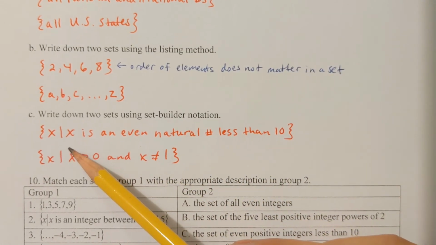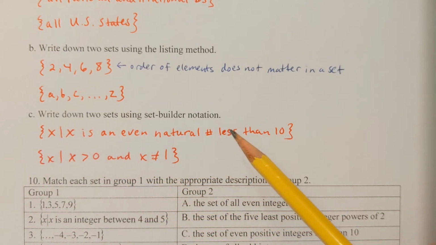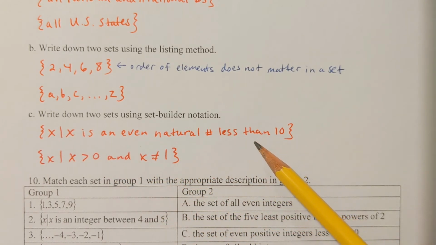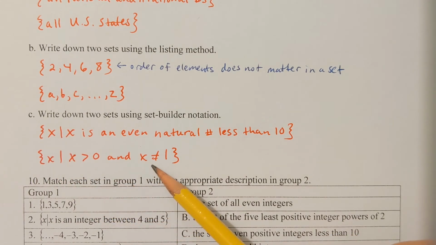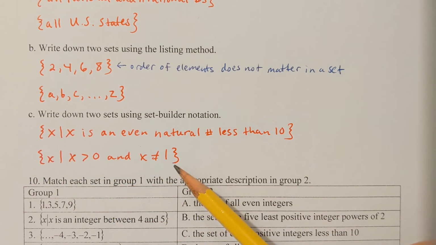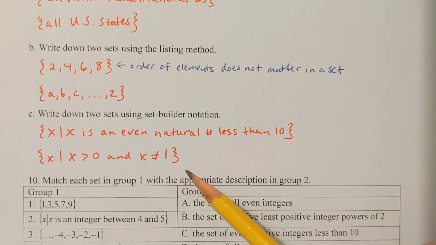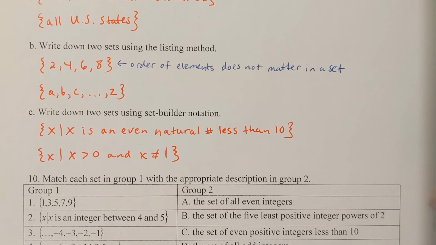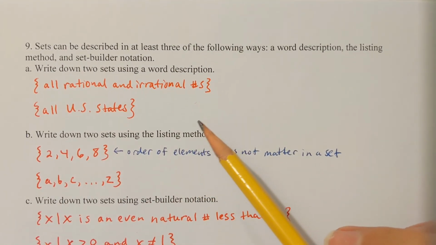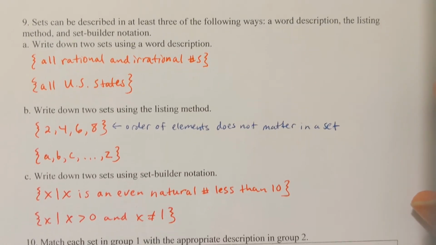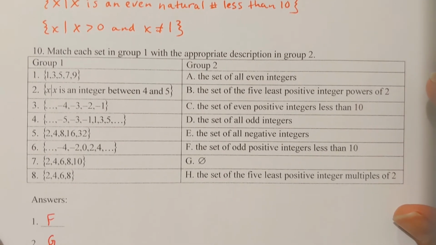Suppose that x is an even natural number less than 10. Or the set of all x such that x is greater than 0, but x is not 1. That would be an example of where I'm using set builder notation. So these are the 3 methods used to describe a set. Make sure that you know those.